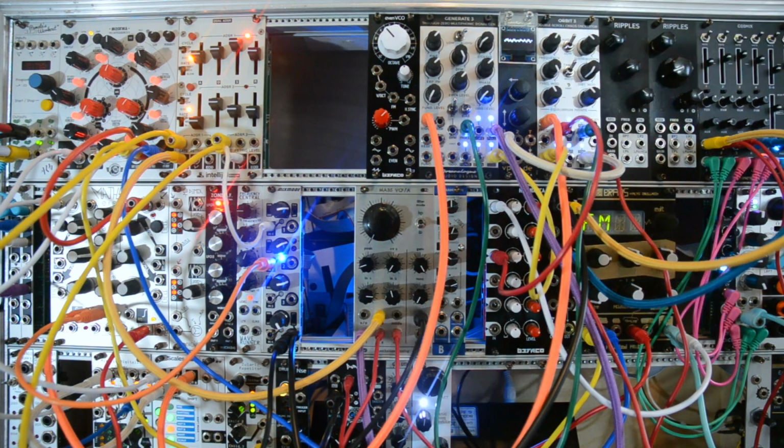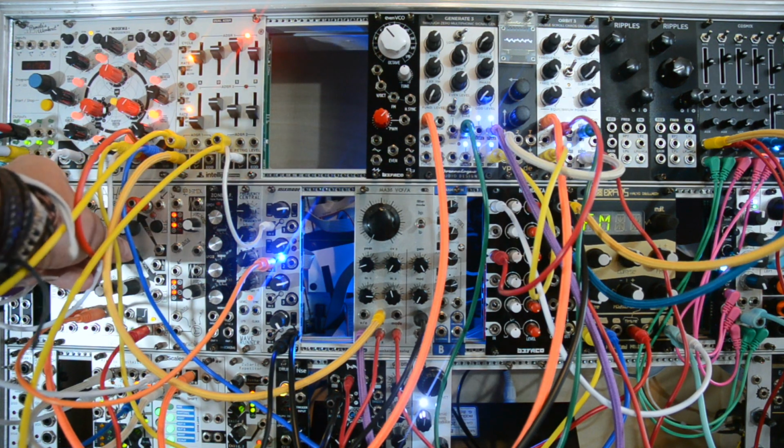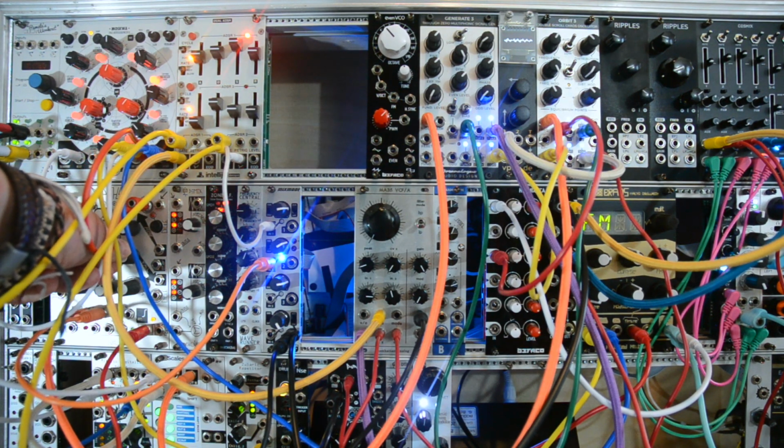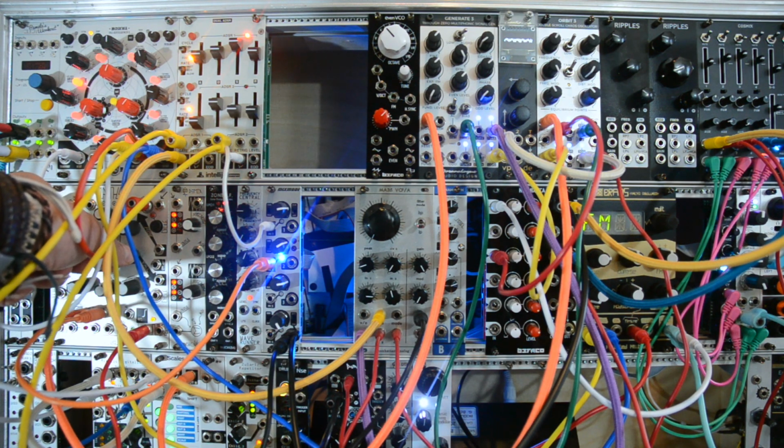In this patch, the Z output of Orbit 3 is connected to the phase modulation input of Generate 3. Generate 3 is doing the bass, which you'll hear in a bit.